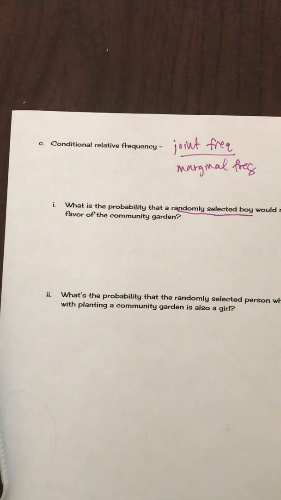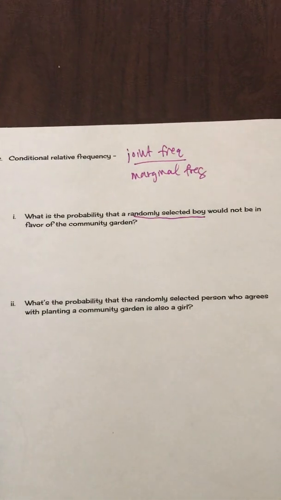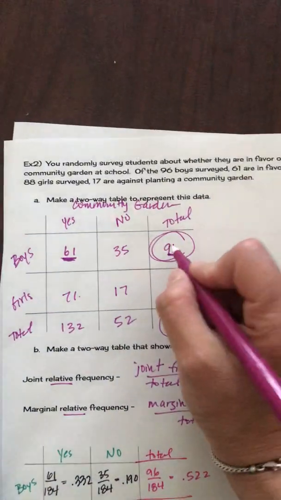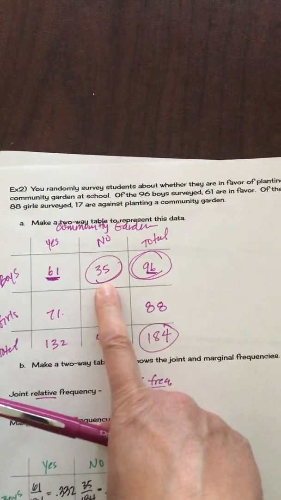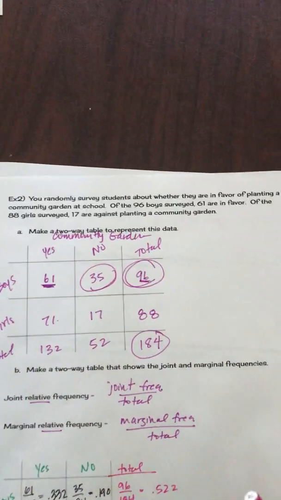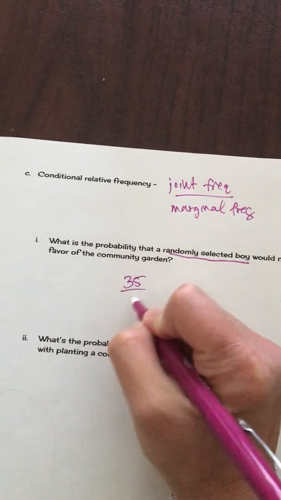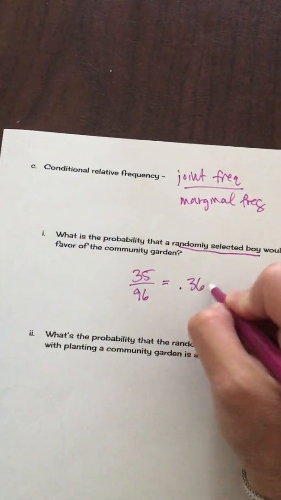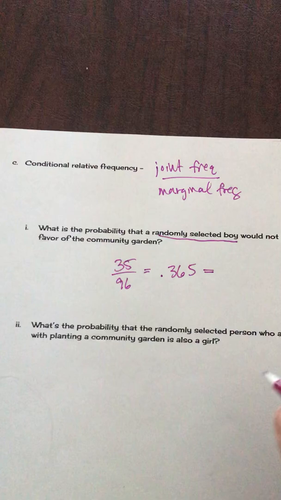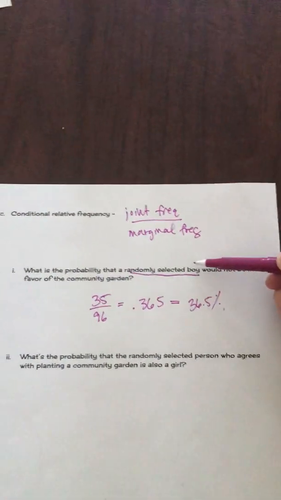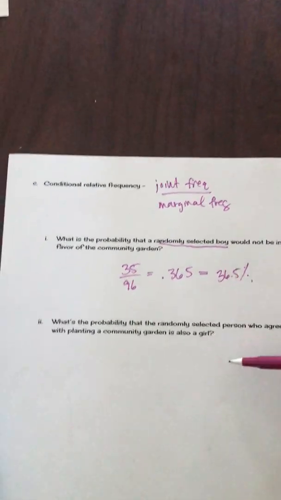And it says, what's the probability that they would not be in favor of a community garden. So that means 35 would not be in favor out of 96. So a joint over a marginal. So then for my probability, I would take 35 divided by 96, and I get 0.365. If I wrote it as a percent, it would be about 36.5%. So 36.5% of the boys are not in favor of having a community garden.